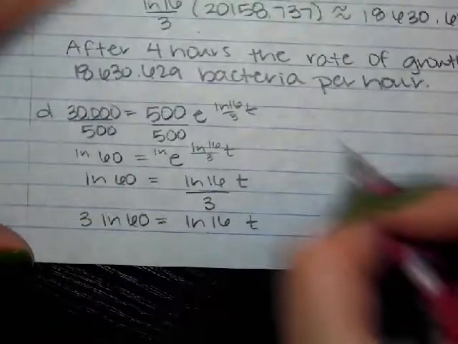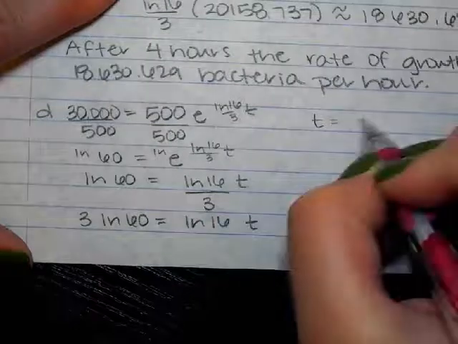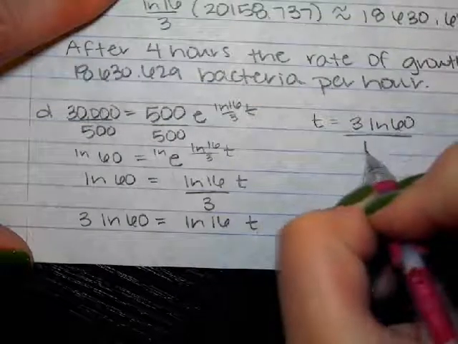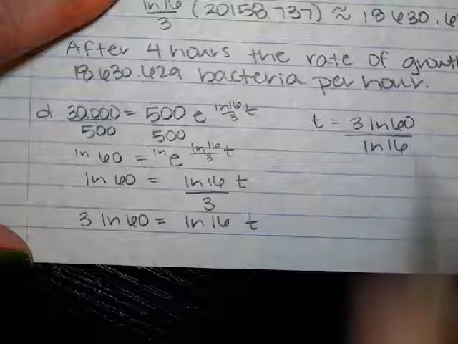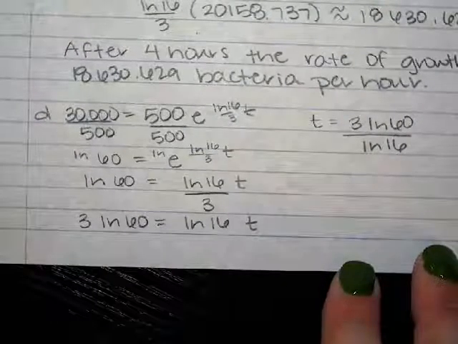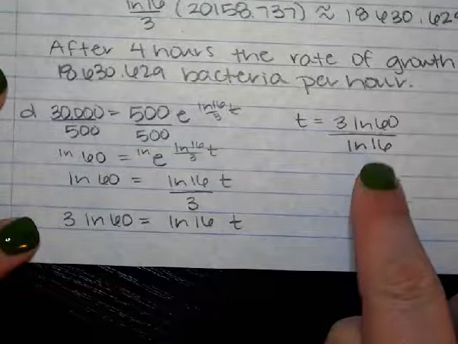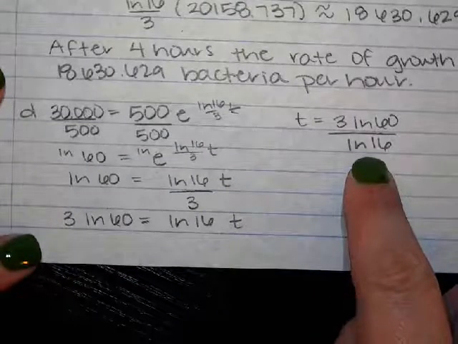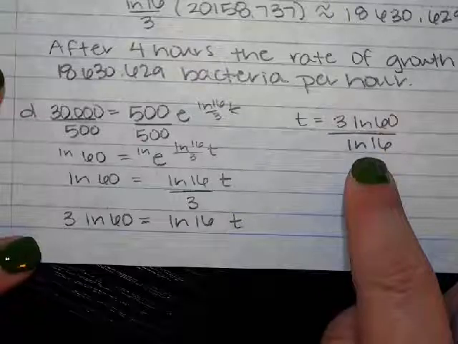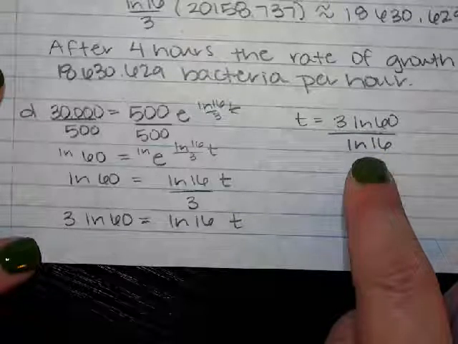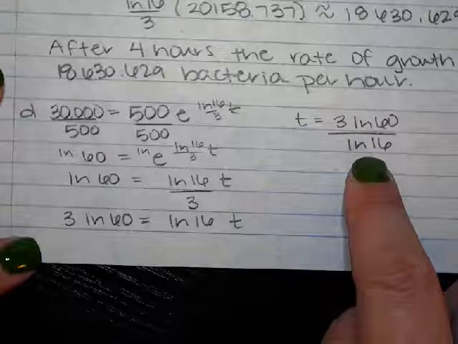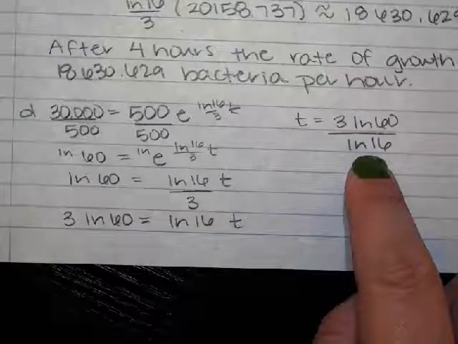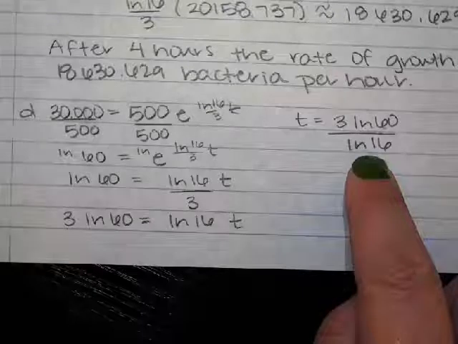Yes, you can. The ln 60 would be a common constant. This is the change of base formula. So ln 60 over ln 16 you could rewrite as, hold on, I have to think.